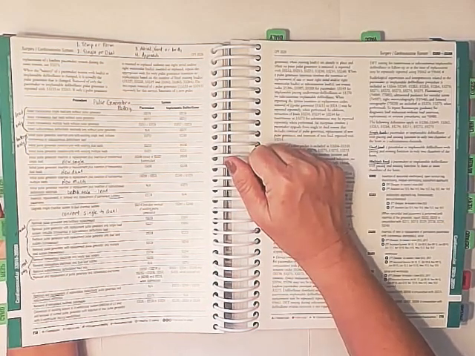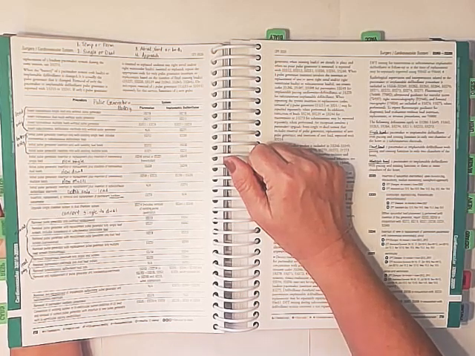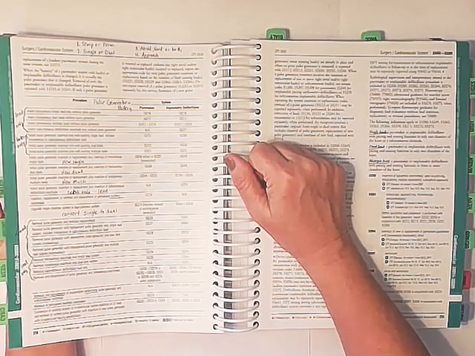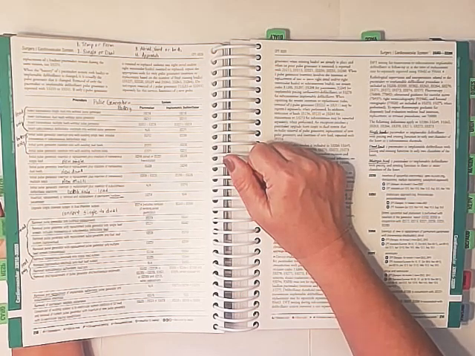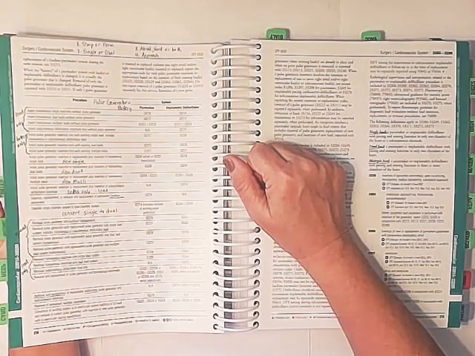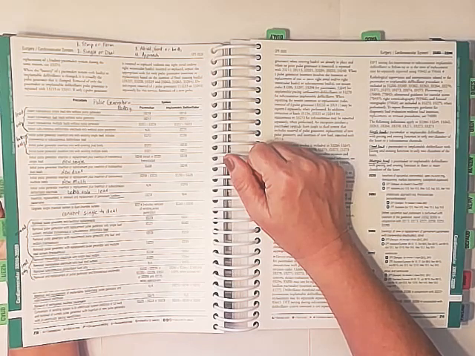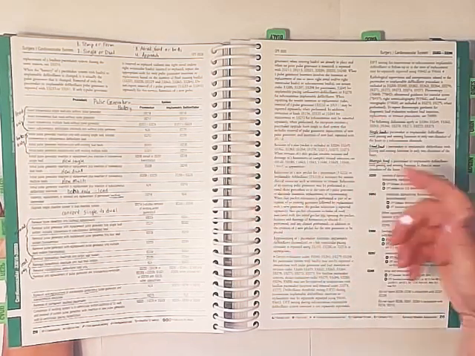If it's single, is it just to the atrium or the ventricles? If it's dual, is it to the atrium and the ventricles? Is it just to the atria? Is it just to the ventricles? And then what was the approach? We'll talk about approach in just a second. I'll show you the difference.